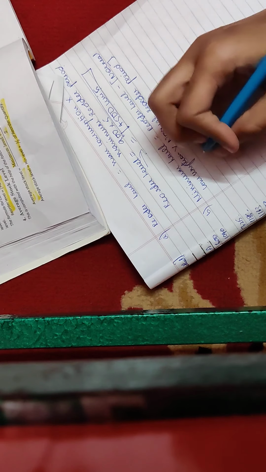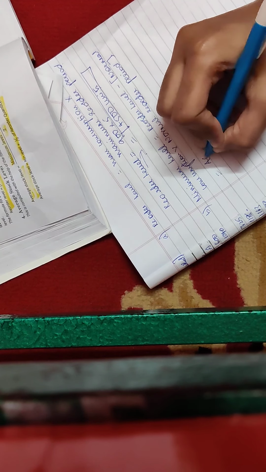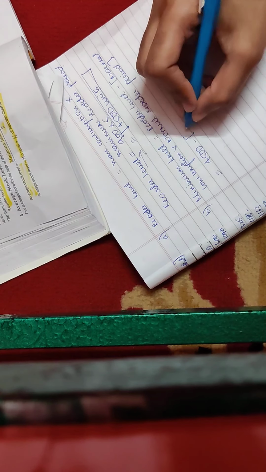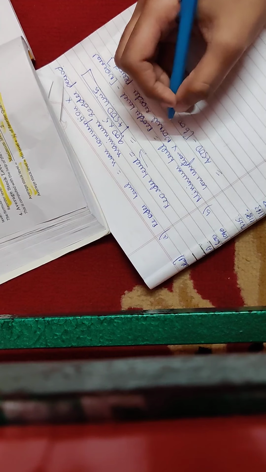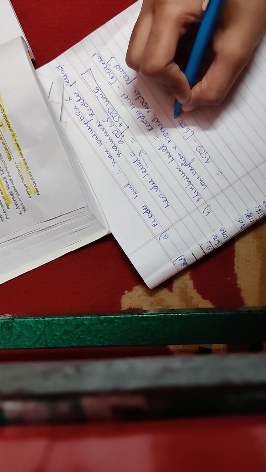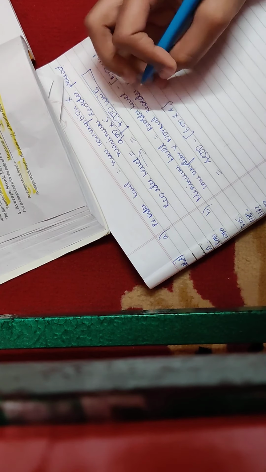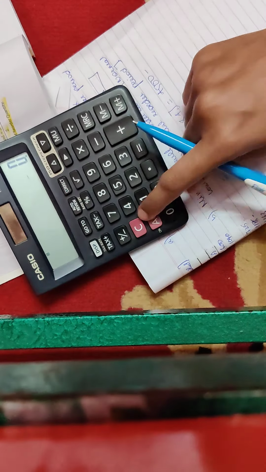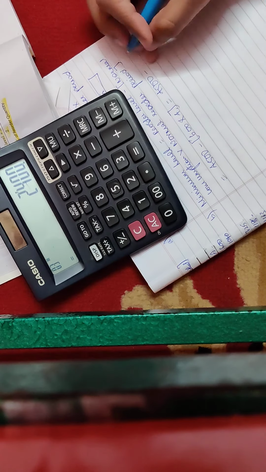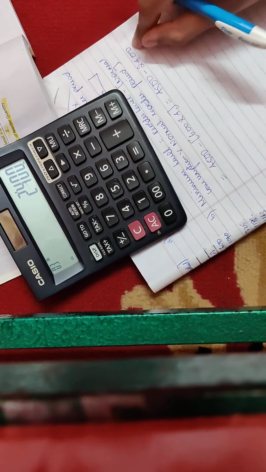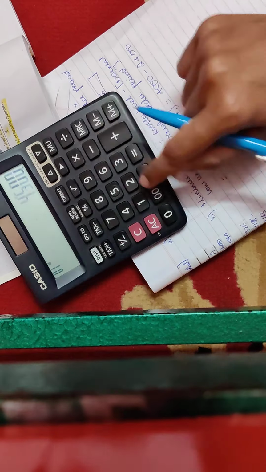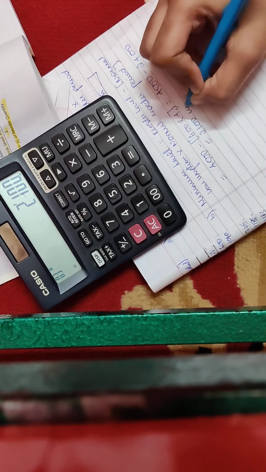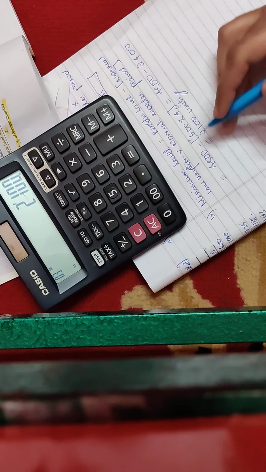Now to substitute this in the particular formula, your reorder level as we calculated is 4500 minus your normal consumption, which is given to you in the question, it is 600, and your normal reorder period is 4. Now substitute this in the formula, that is 4500 minus 600 into 4, that is 2400. 4500 minus 2400 is 2100 units. Don't forget to write units. So we found out your minimum level.